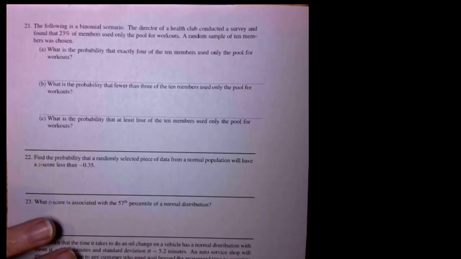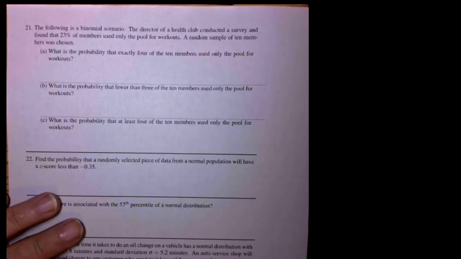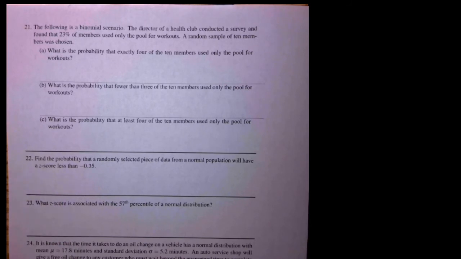All right, let's do the next one. 21. The following is a binomial scenario. Oh, good. Glad I'm told that. Those problems of determining whether something's a binomial scenario or not are generally pretty hard. So I'm always glad to be told.